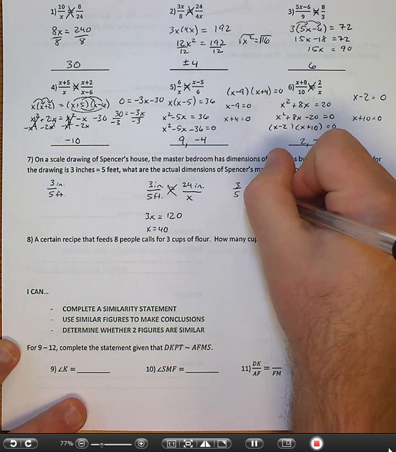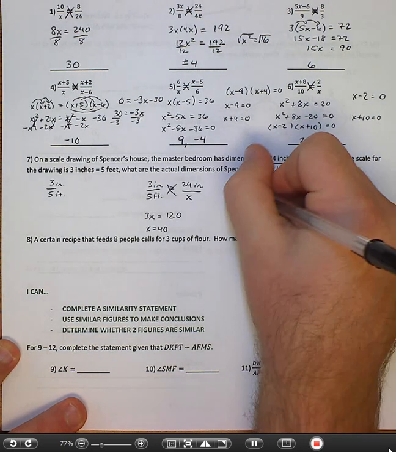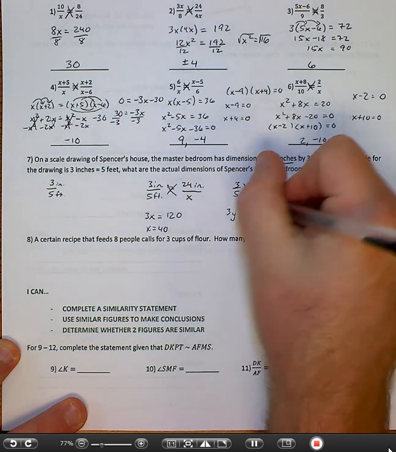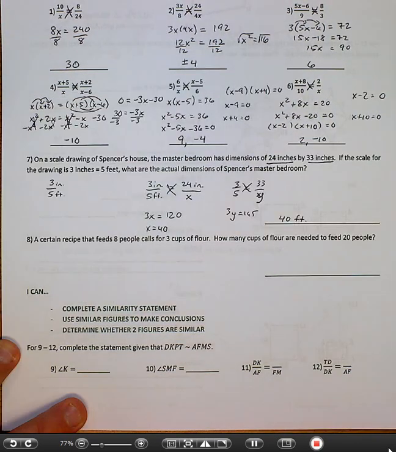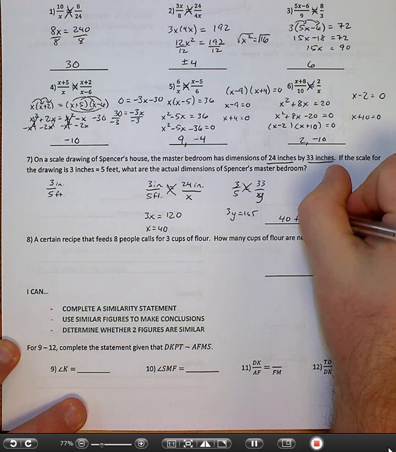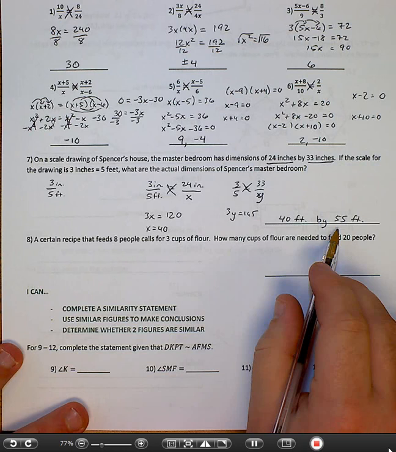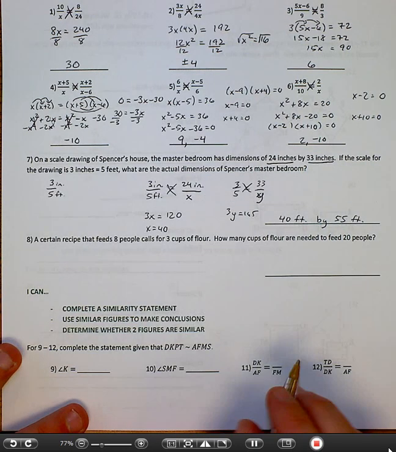I guess I'll use a different letter, y. So 3y equals whatever 33 times 5 is. It's 165. Divided by 3, I get 55. So 40 feet by 55 feet are the actual dimensions of his master bedroom.